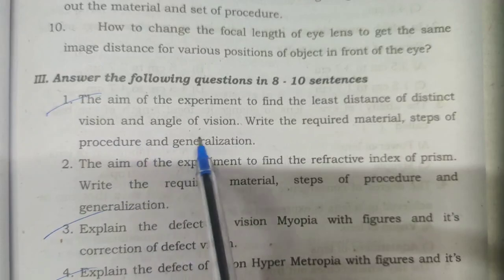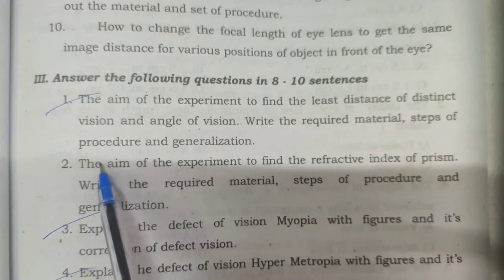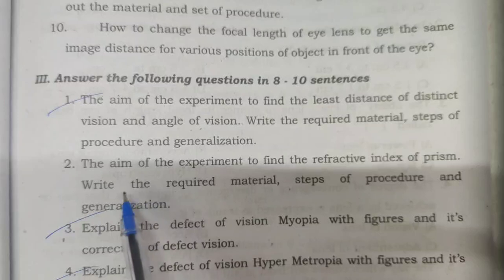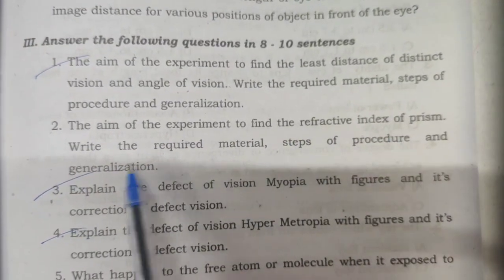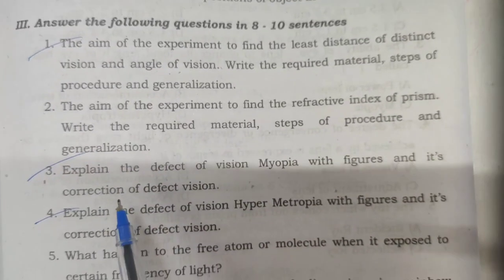distinct vision and the angle of vision. Write the required material, steps of procedure and generalization. The aim of the experiment is to find the refractive index of a prism. Write the required material, steps of procedure and generalization.